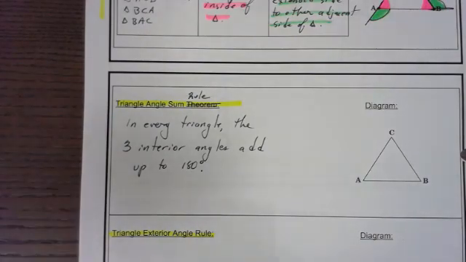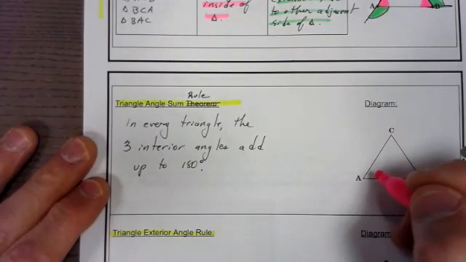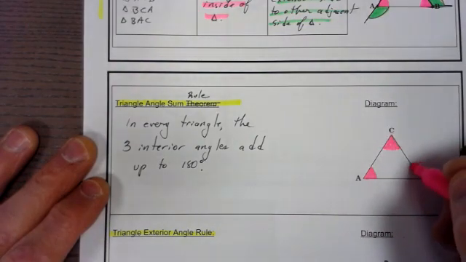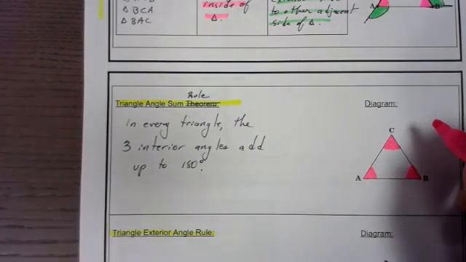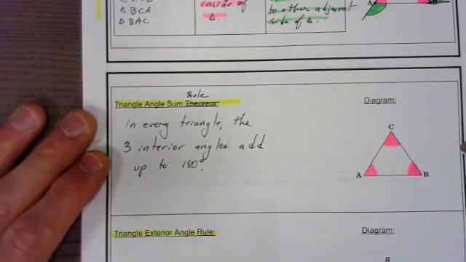No matter what kind of triangle we have, whether it's obtuse, acute, or right, whether it's scalene or isosceles, or whatever it might be, all three angles inside every single triangle in the world are going to add up to 180 degrees. So all three of those are going to add up to 180.